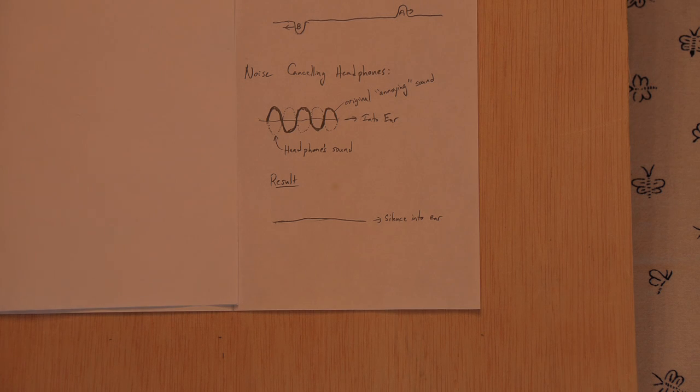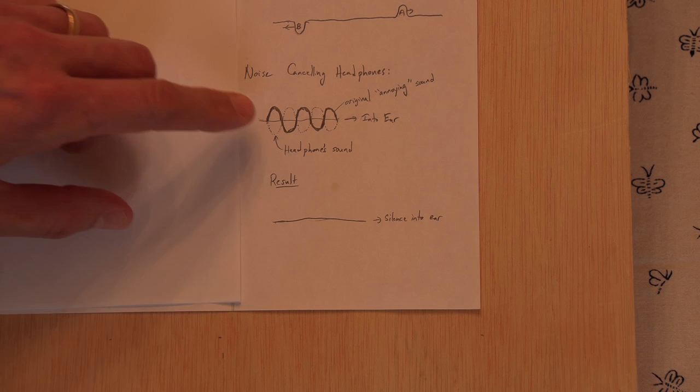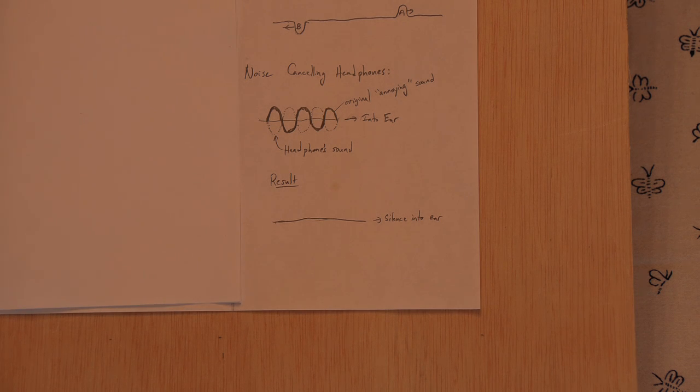The headphones pick up that person's voice electronically. They analyze it and recreate that person's voice and broadcast it on top of the original voice. So it's replaying the person's voice to add to the original wave. You might say, well, that's going to make the person's voice now louder. It's going to amplify it.